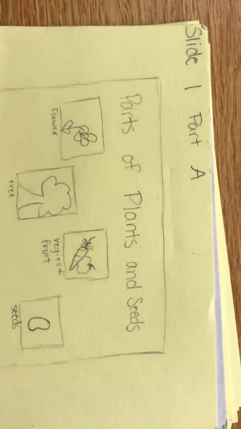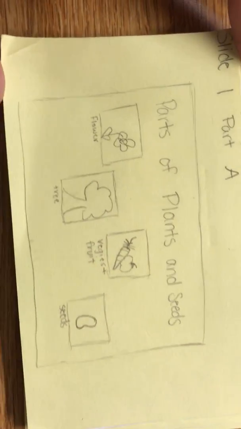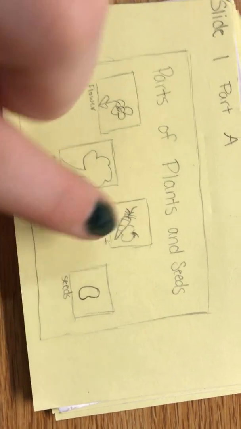So here are my planning cards for the interactive module. I start off with slide 1, part A, and this is like my introduction slide. And I have the flowers, trees, fruits and vegetables, and seeds. And I have pictures of each of those as well.